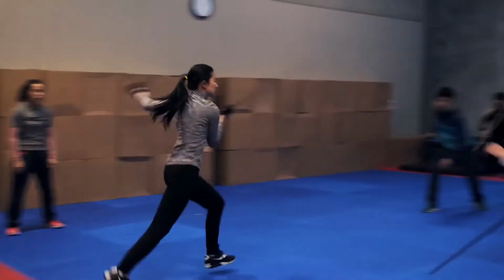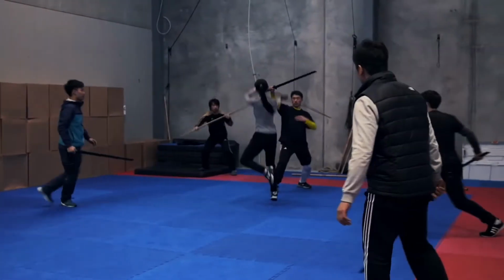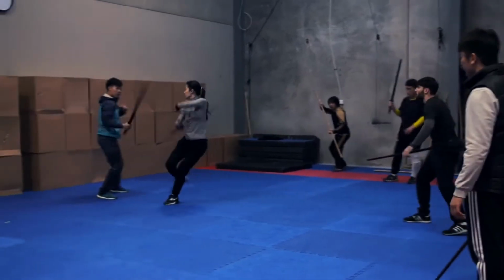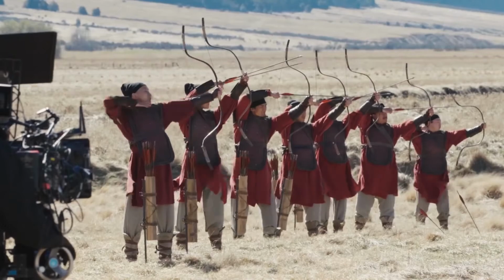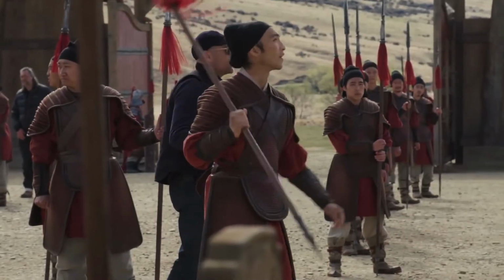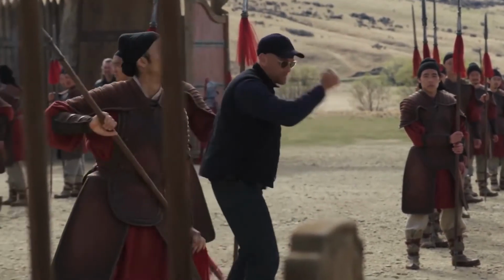Like here, you can see her preparing for one of the movie's epic sword fights. According to cinematographer Mandy Walker, the actress did about 90% of her own stunts. The cast had to learn everything from martial arts to horseback riding for the action-packed film.